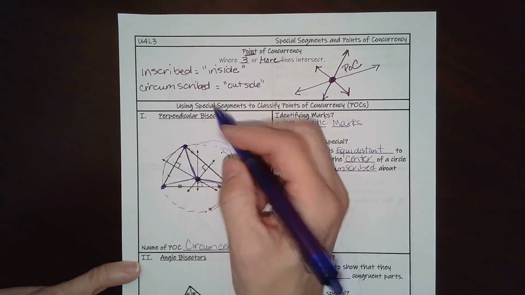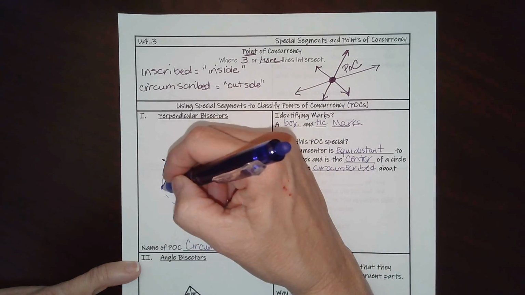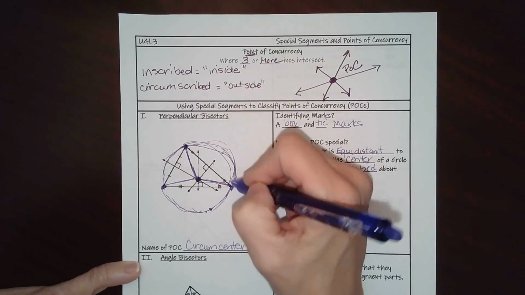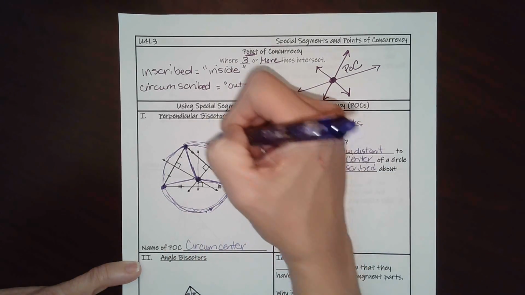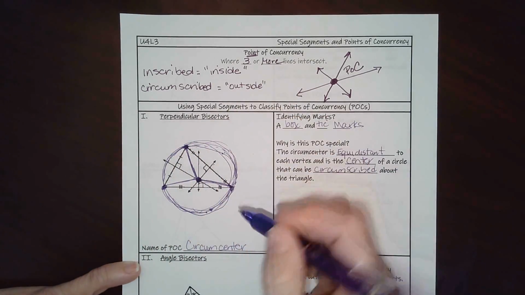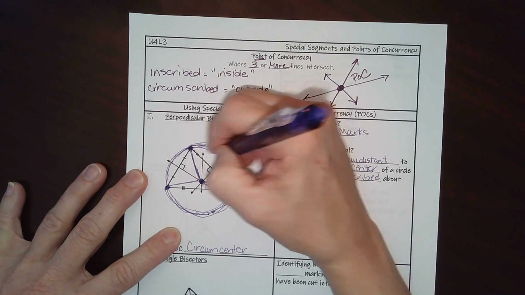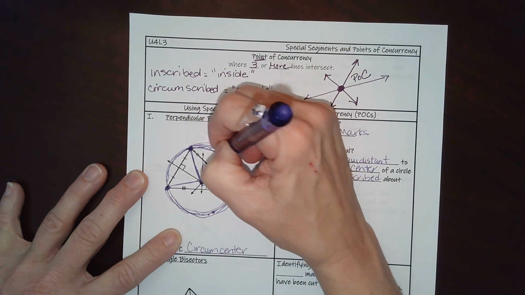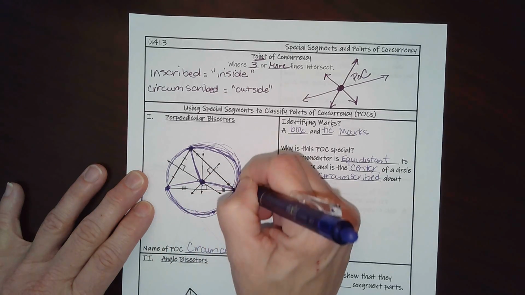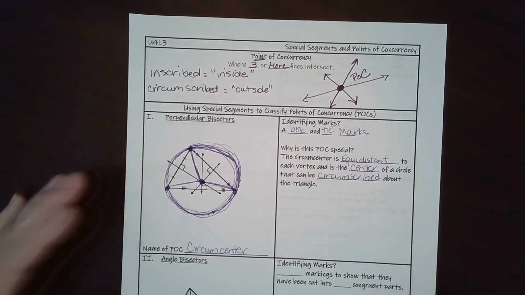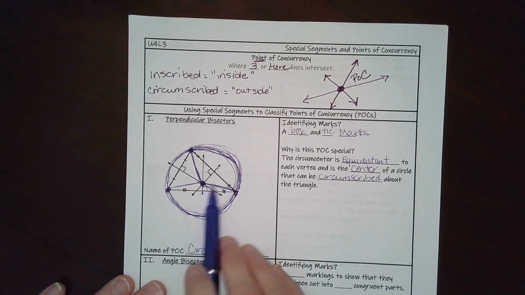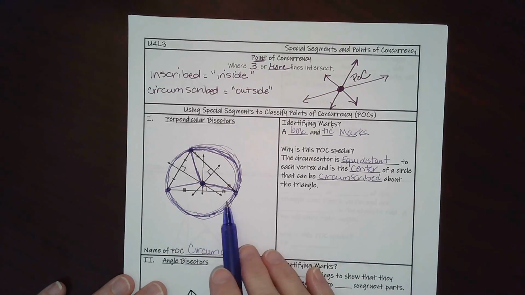That has been circumscribed about the triangle. Ooh, that is so sad. So here we have this circle that is circumscribed about the triangle. Which means that the circle, as sad as this is, is outside of the triangle. Now, if the circle is outside the triangle, then what we could say is that the triangle is inside the circle. So the triangle is inscribed in the circle.